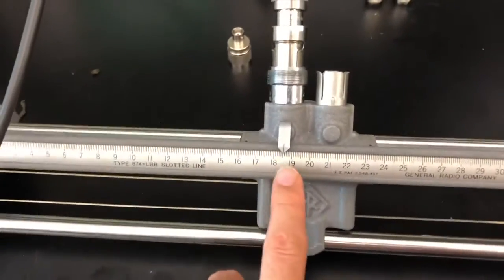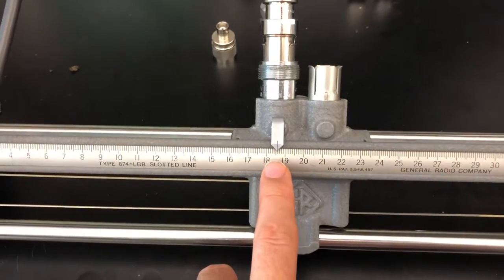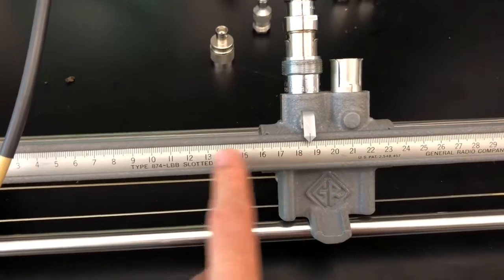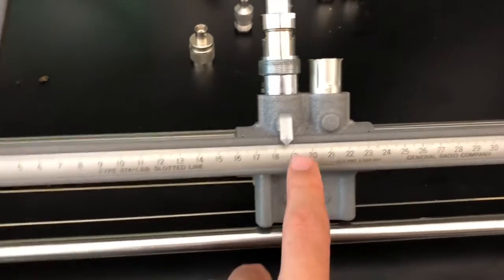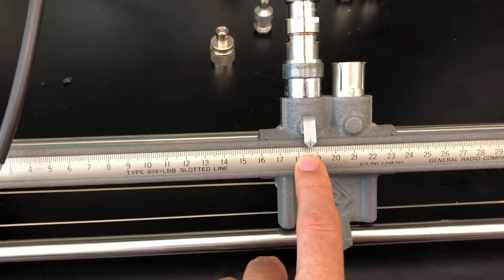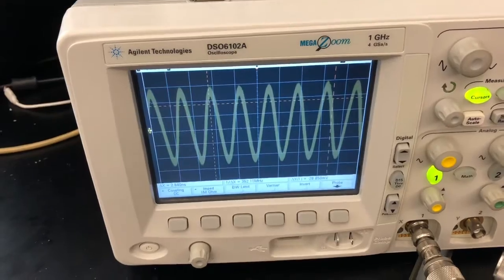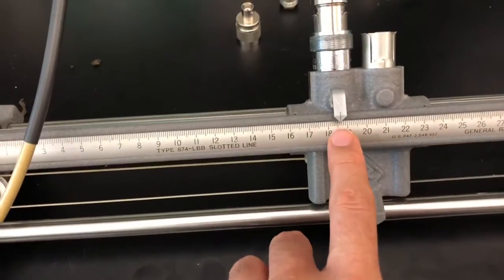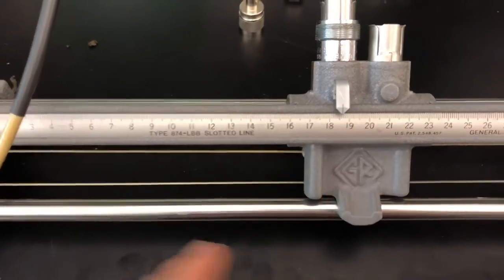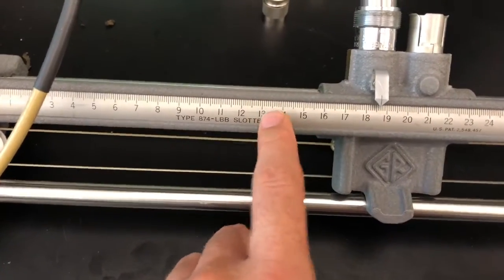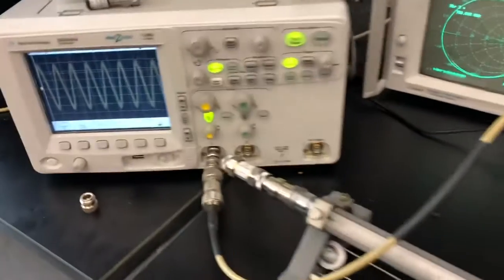So right now, if I change this length from 18.5 by lambda over 4, either going back or going forward, I believe I need to see a minimum instead of this max. From 18.5, let's go to 13.5 and see what happens.